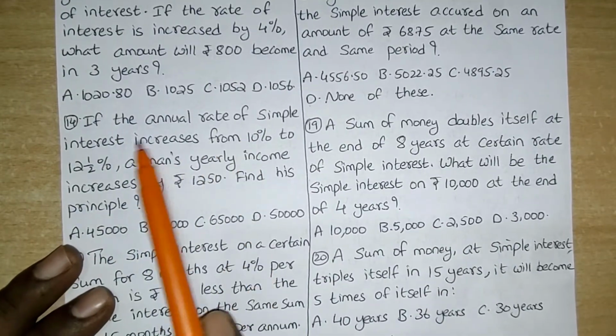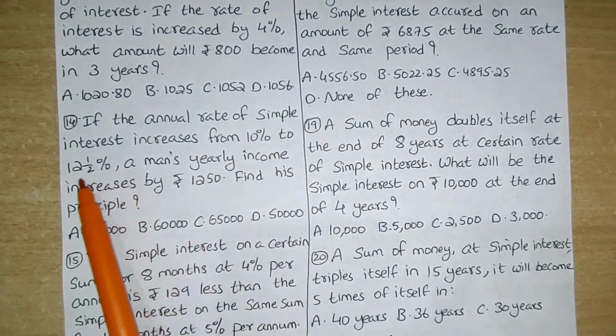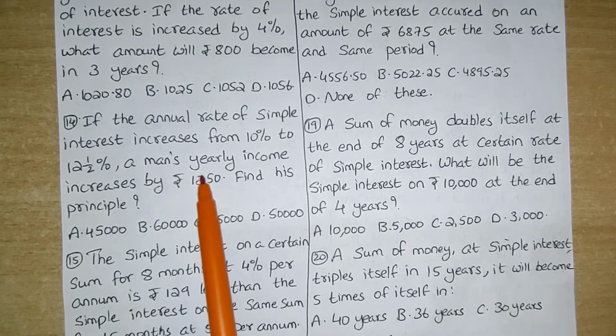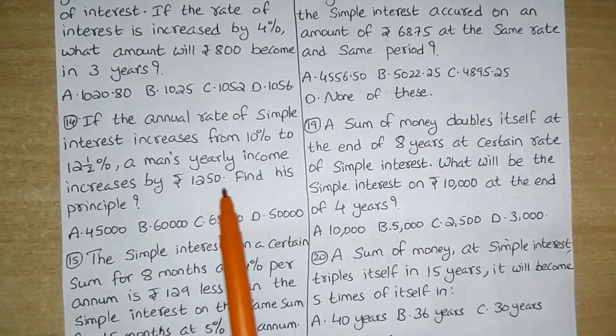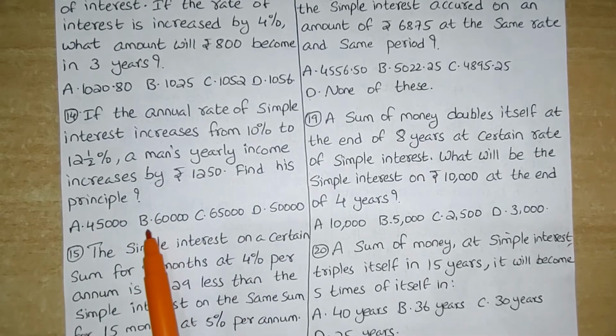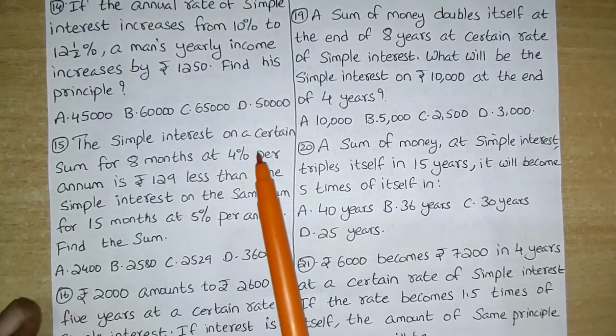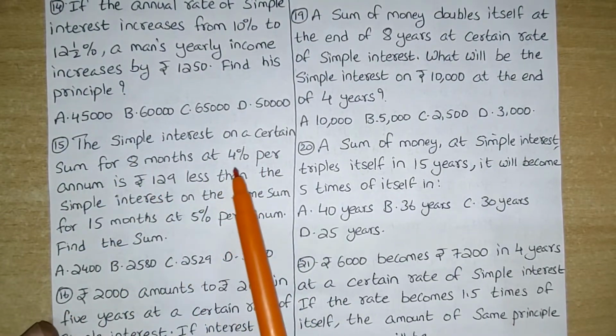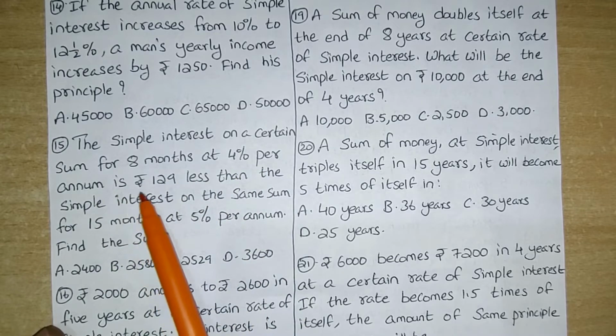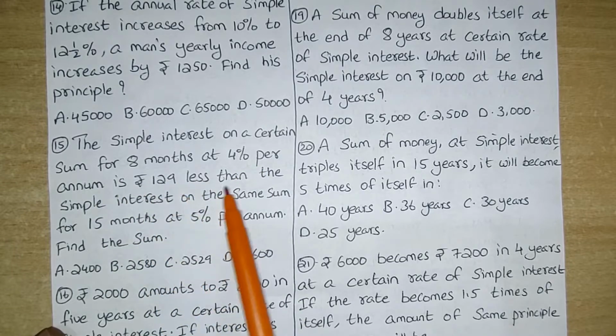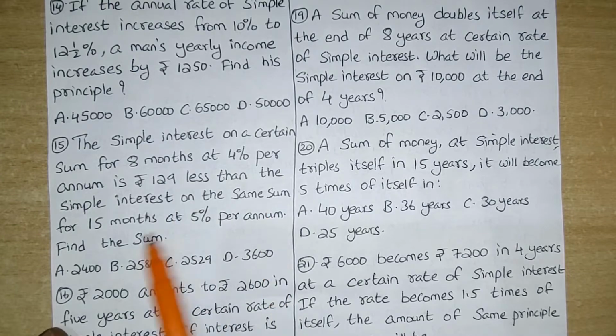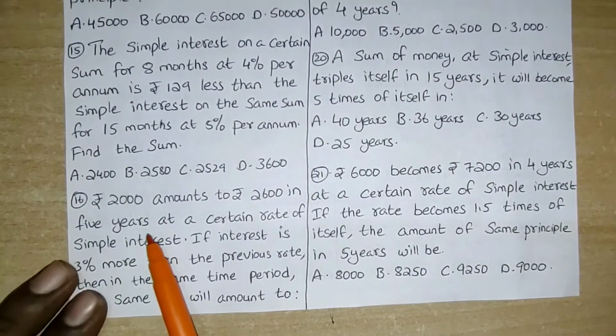14th, if the annual rate of simple interest increases from 10% to 12%, a man's yearly income increases by rupees 1250. Find his principal. 15th one, the simple interest on a certain sum for 8 months at 4% per annum is rupees 129 less than the simple interest on the same sum for 15 months at 5% per annum. Find the sum.